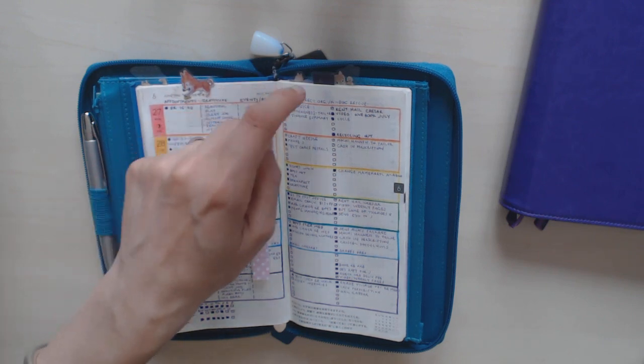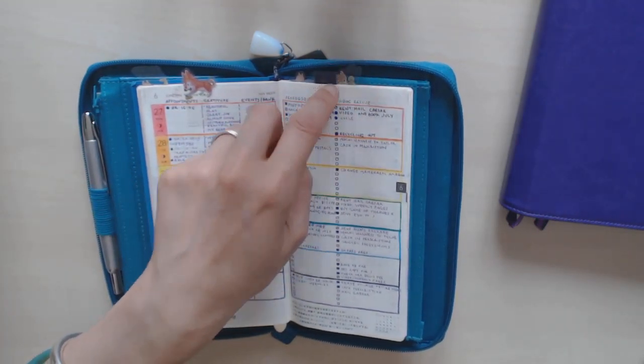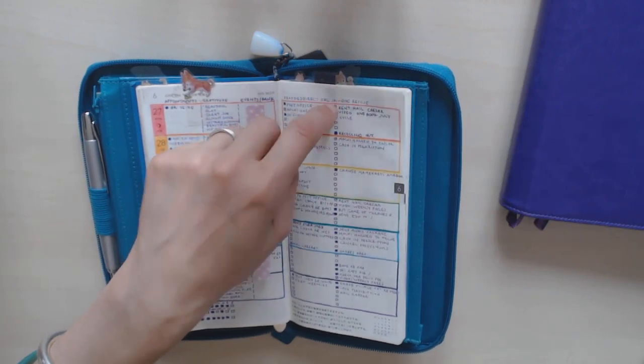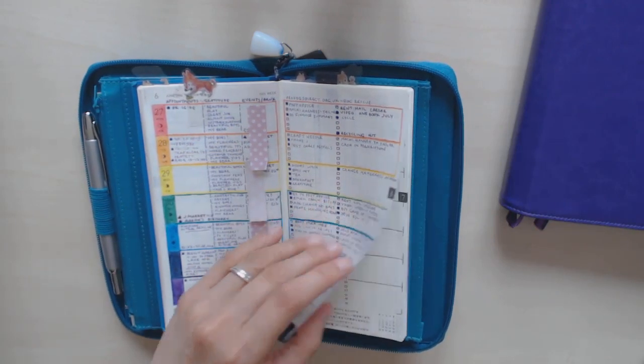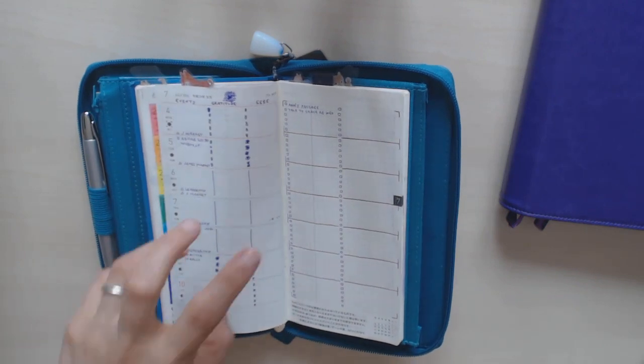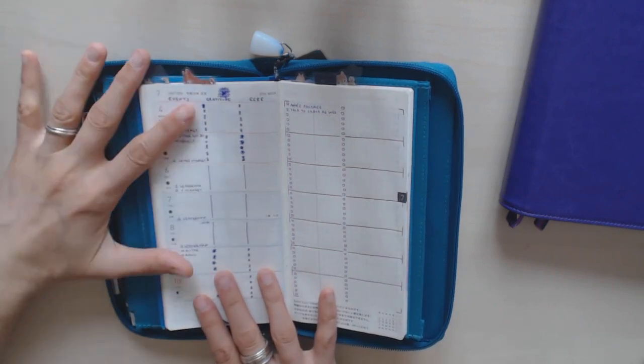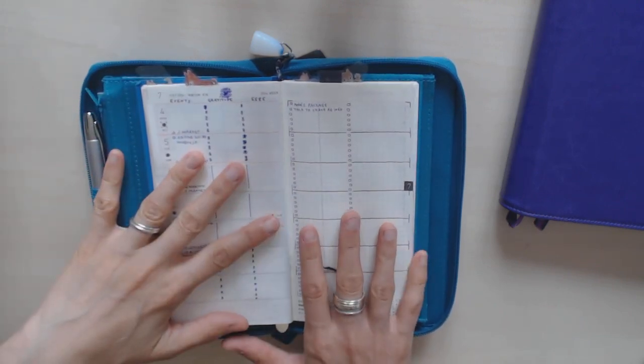But there is space up here and here if you just want to write something, like if you've seen a website that you want to remember. I've started putting things up here as well, but I'm thinking it might be nice to have all of this space down here just for notes that aren't tied to a specific day. So that's how I use the weekly pages in here.